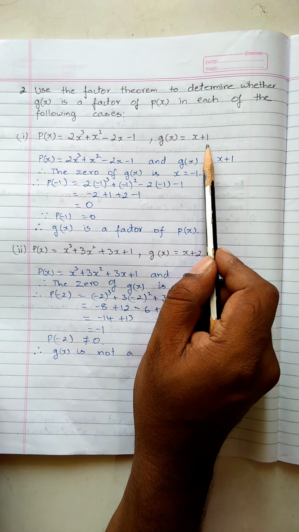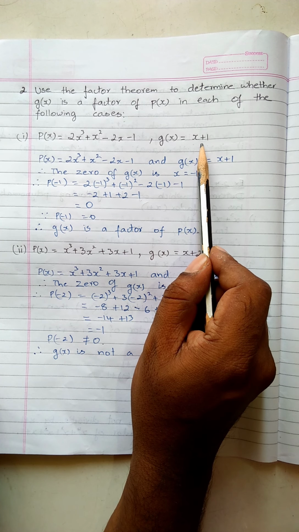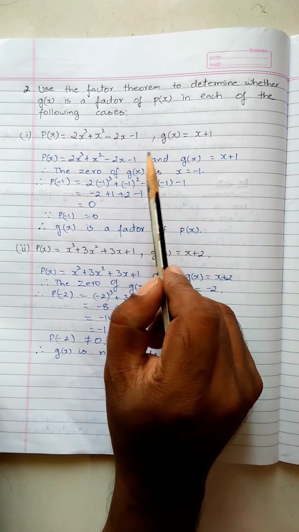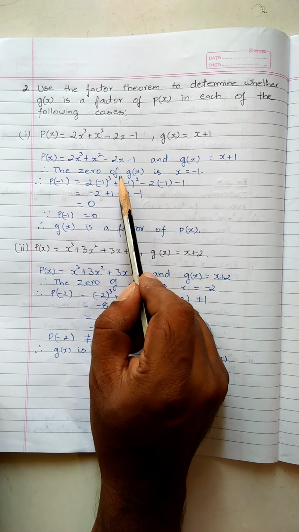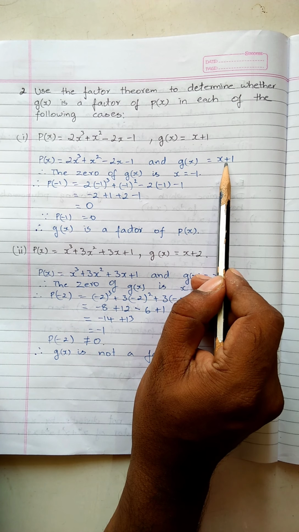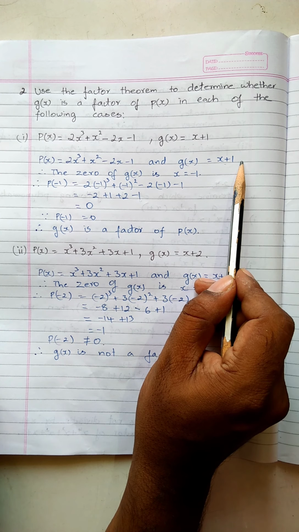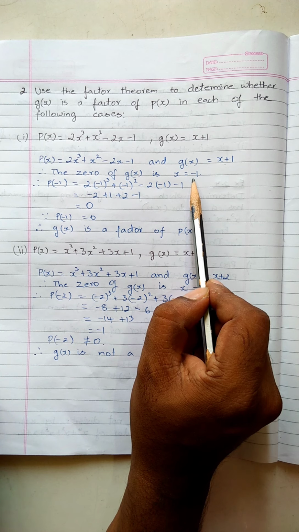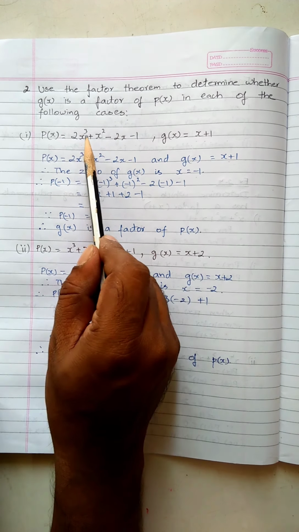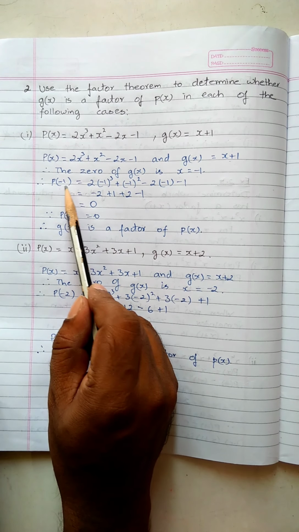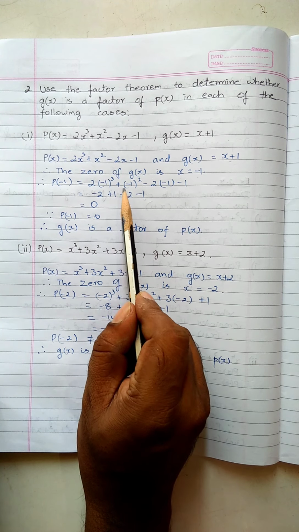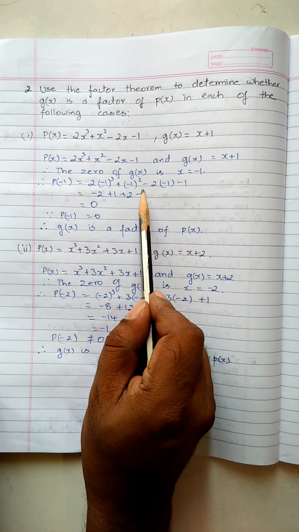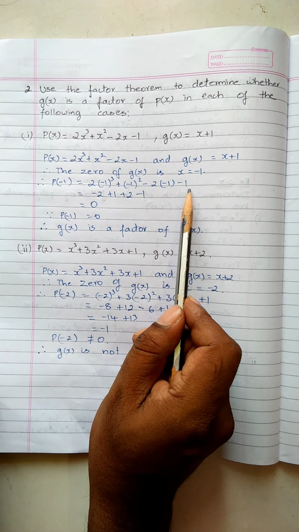From g of x we can find the value. g of x is equal to x plus 1, so the zero of g of x, if I transpose this to the right-hand side, becomes minus 1. So x is equal to minus 1. We substitute this value in the equation. So p of minus 1 is 2 into minus 1 whole power 3, plus minus 1 whole square, minus 2 into minus 1, minus 1.